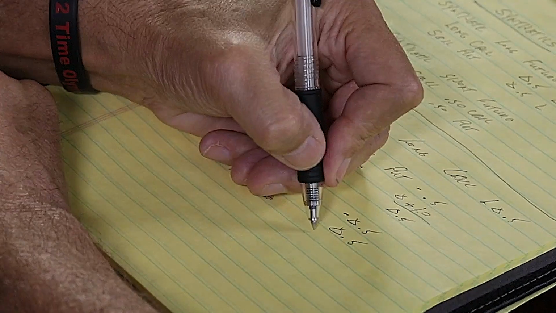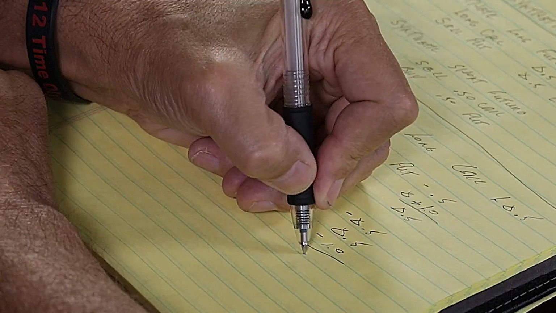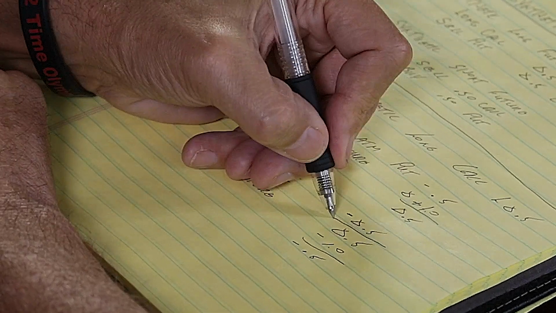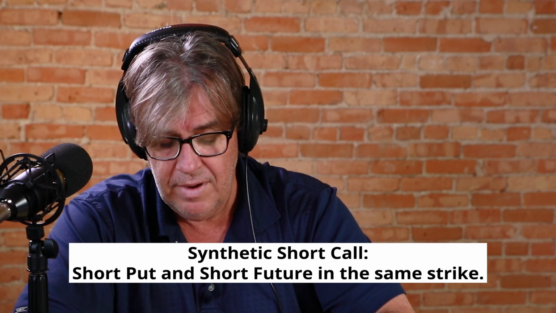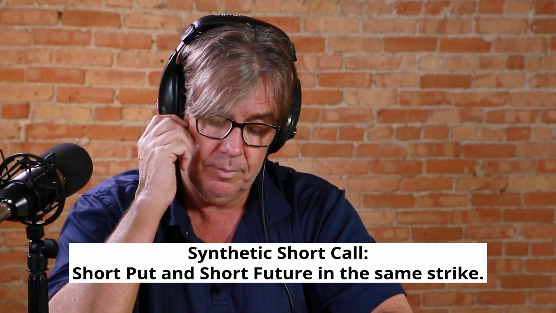We're trying to create a negative delta of 0.5, but we already have a long delta of 0.5 by selling the put. How do we offset that and flip it the other way so we have a negative delta? Well, we know that the futures have a 1 delta. So we sell one future. That is a negative 1 delta. That gives us a negative 0.5 result. What is the delta of a short call? Negative 0.5. We have now created a synthetic short call.